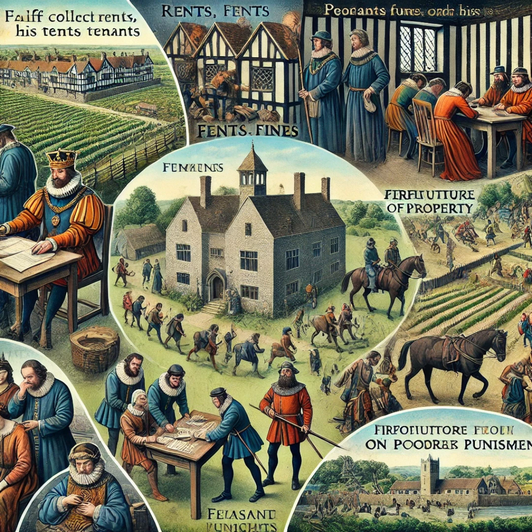This included collecting rents, fines, and feudal dues, as well as ensuring that tenants fulfilled their obligations, such as working the lord's domain, the land retained by the lord for his own use, or providing military service. The bailiff, who oversaw the day-to-day running of the manor, played a crucial role in enforcing these obligations and managing the manor's economic activities. Punishments handed down by the manor court could range from fines and forfeiture of property to more severe penalties like corporal punishment.